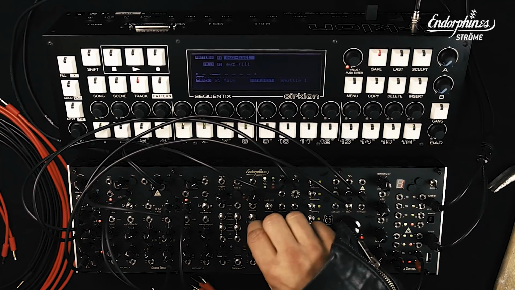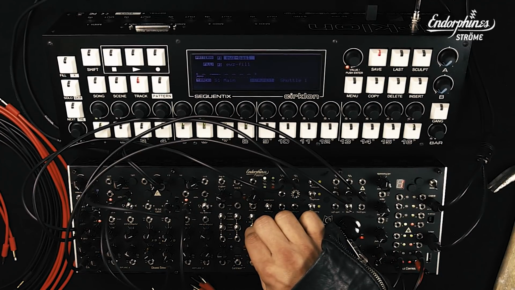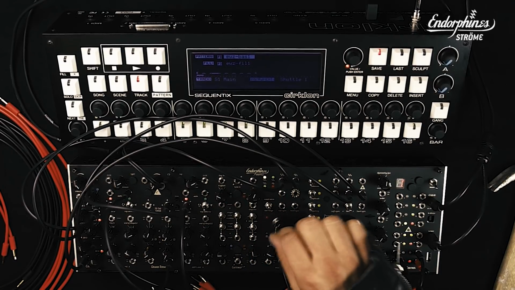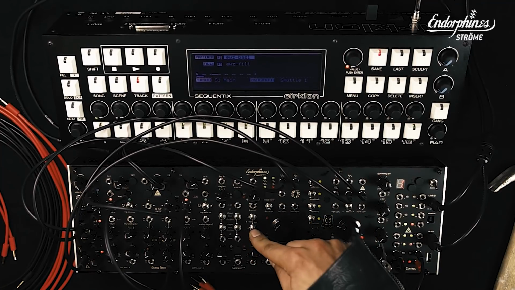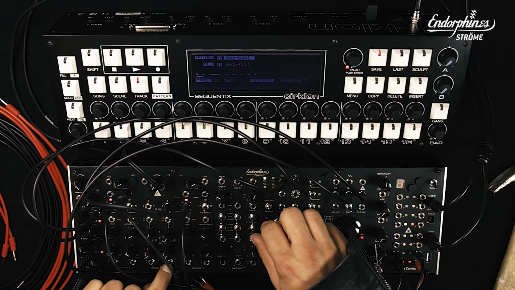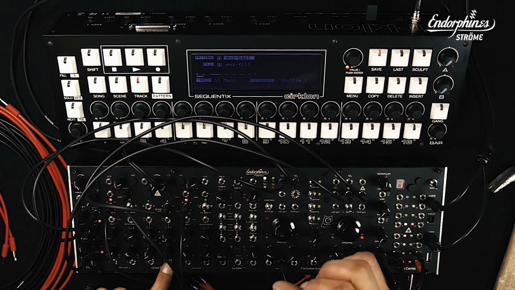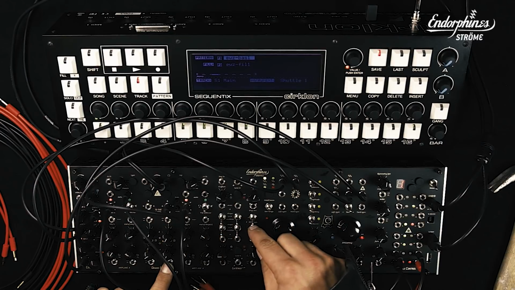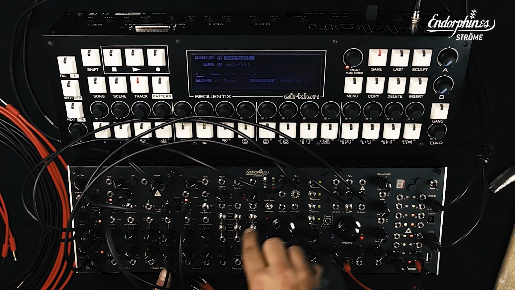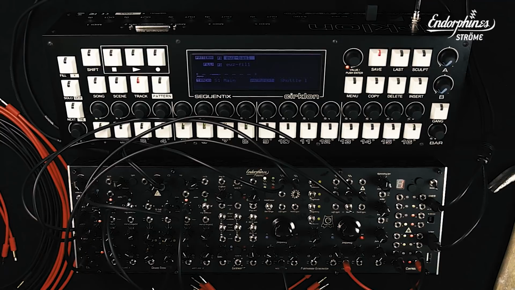I'd like to mention this little switch here, which is responsible for switching modes on the ground terminal. With this switch in lower position, channel B is in VCA mode, controlled by the CV input labeled Y here. Switch in upper position, the CV input becomes a resonance control. Switching back to VCA mode, I'm plugging a cable into the CV input labeled Y on the ground terminal. And now envelope A becomes the envelope control for the VCA.